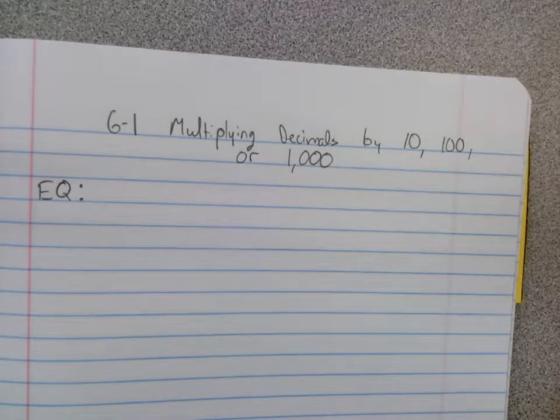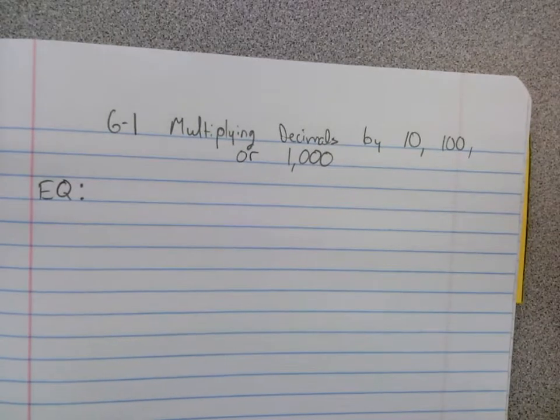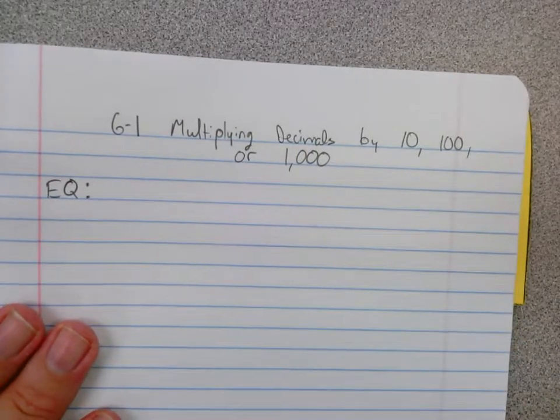When in everyday life do you use decimals? Go ahead, Liliana. Cooking. I don't know if you use decimals in cooking, do you? Give me an example. We use fractions. Well, fractions, okay. So what about in races when we measure time, money, okay? So our essential question is, what is the rule for multiplying decimals by 10, 100, or 1,000?